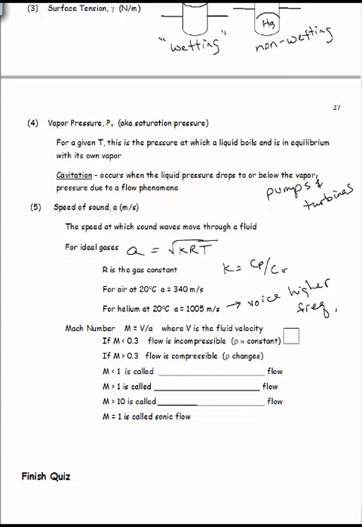So the way we're going to use Mach number in this class is just to decide, is it incompressible or is it compressible? So as long as we're below about a Mach 0.3, it's incompressible. And the Mach number is just the velocity of whatever you're talking about divided by the speed of sound. So Mach number less than 1 is called subsonic. Greater than 1, supersonic. And greater than 10 is hypersonic.